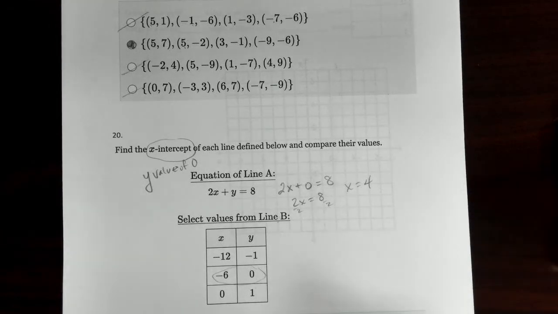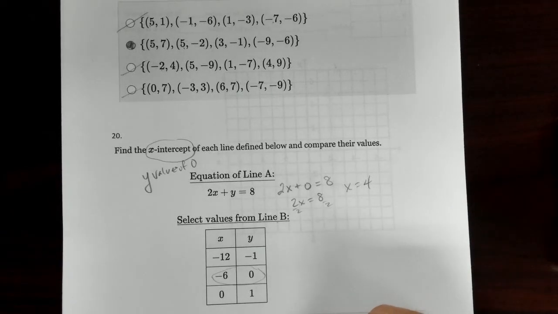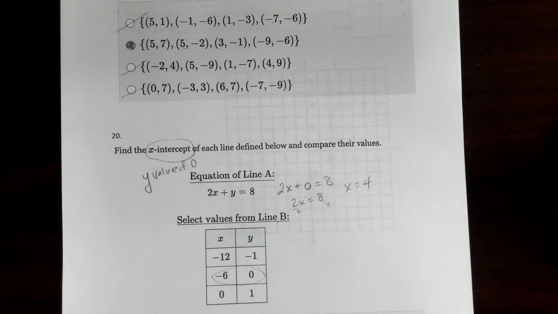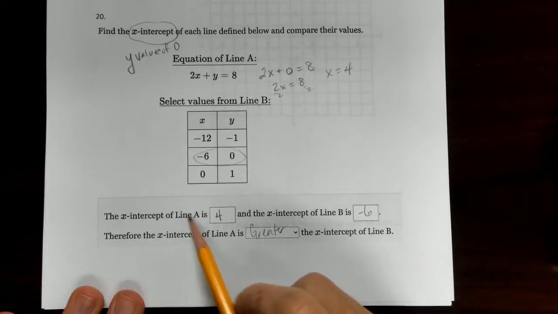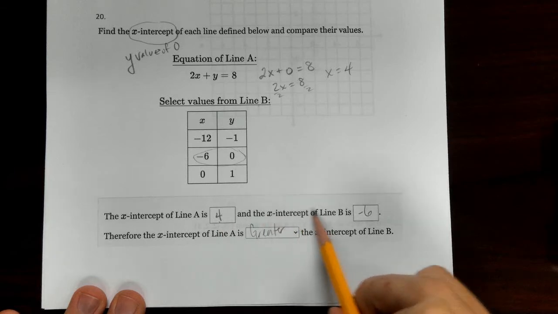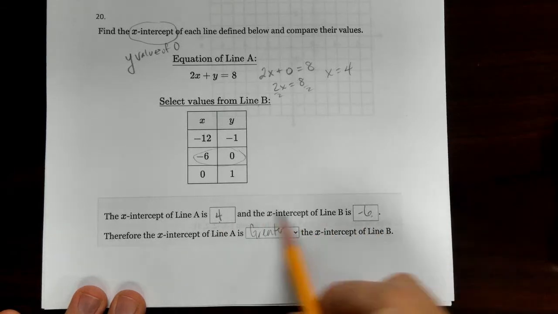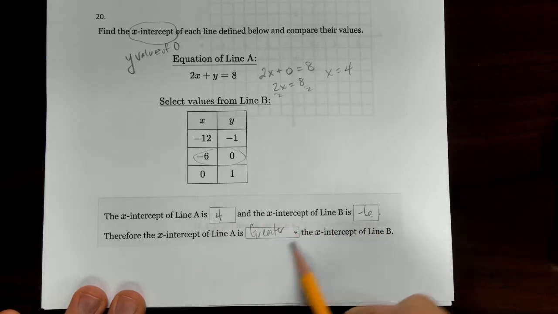Therefore, the x-intercept of line A is greater, right? Because 4 is greater than negative 6. The x-intercept of line A is 4. The x-intercept of line B is negative 6. Therefore, the x-intercept of line A is greater than the x-intercept of line B because 4 is greater than negative 6.